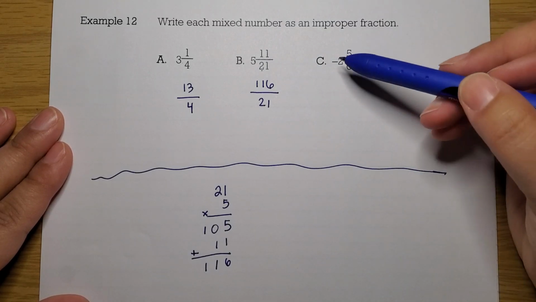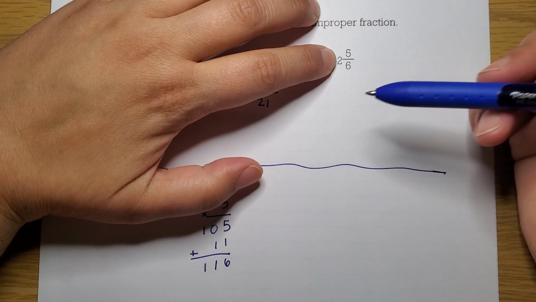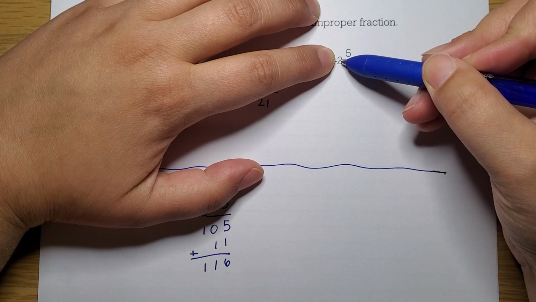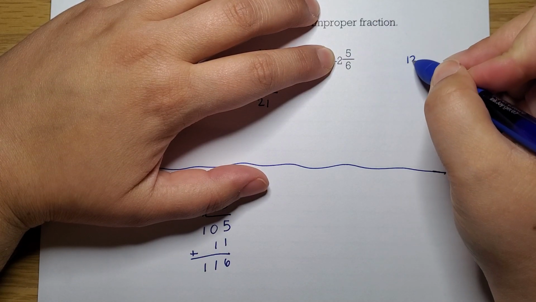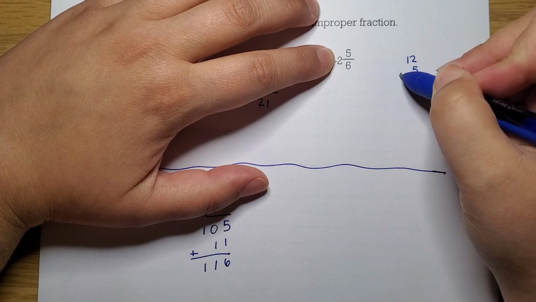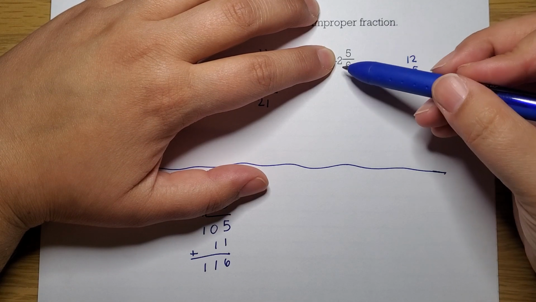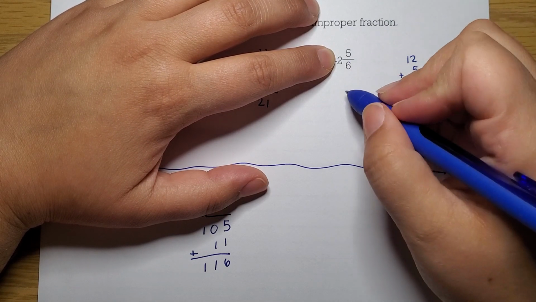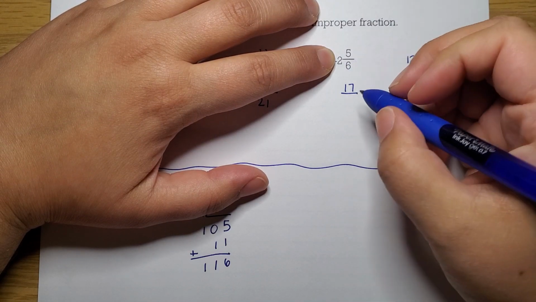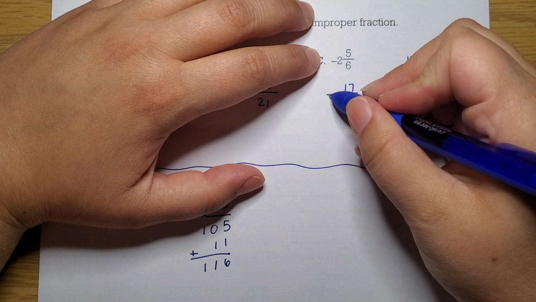Now for part C, we have a negative, but we're not going to let that deter us. You ignore that negative, so it doesn't exist. We'll do 6 times 2, which is 12, and then we'll add that 5 to get 17. So 2 and 5/6 is the same as 17 over, and we keep the denominator, 6. And then we have the negative out front.